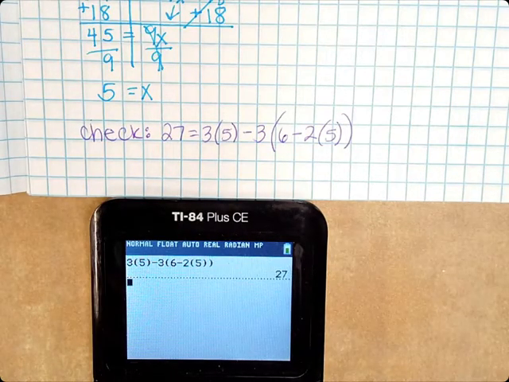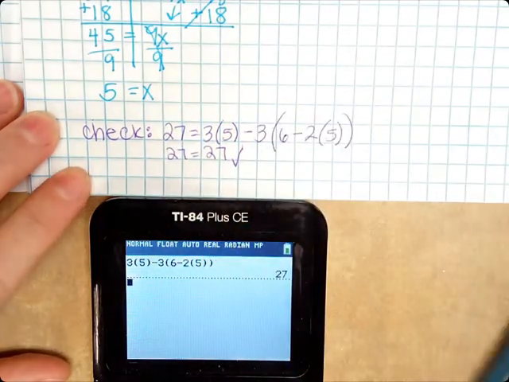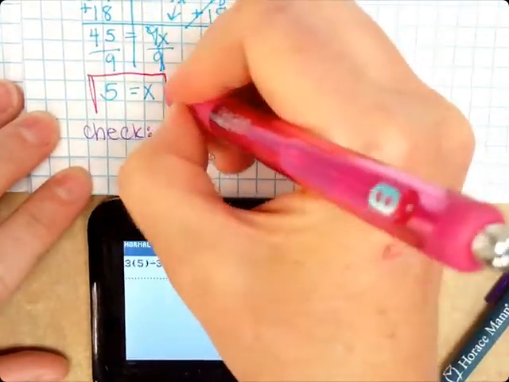It equals 27. So that means we did it correctly. So we can put a box around our answer, x equals 5.